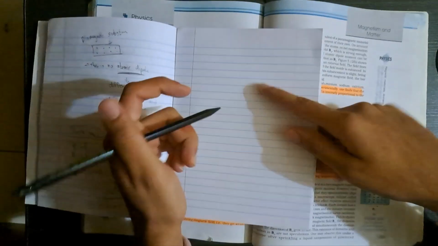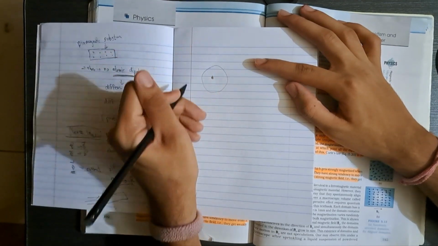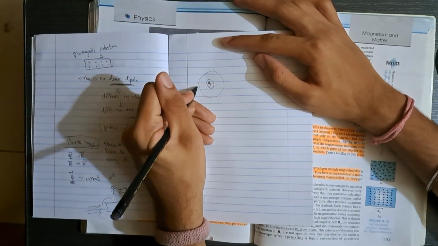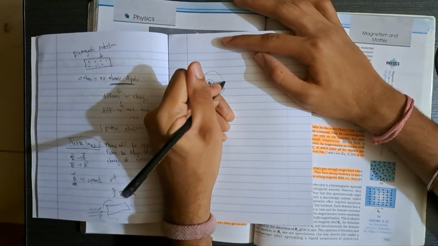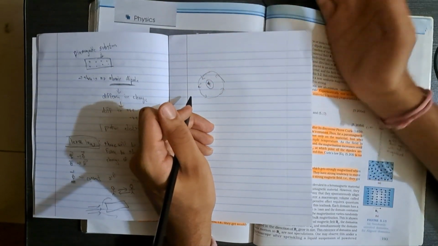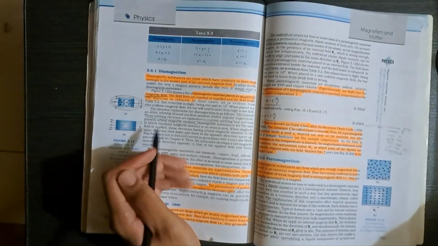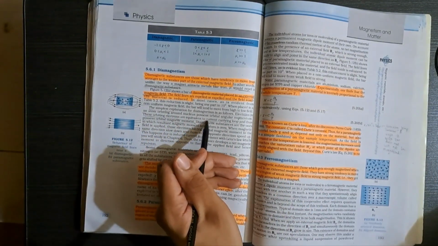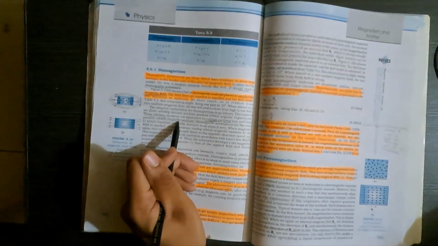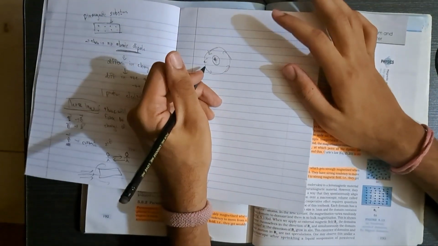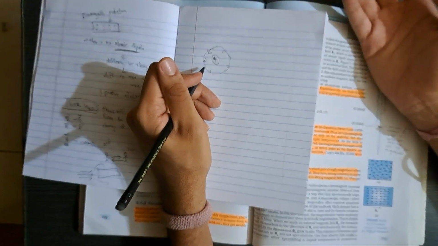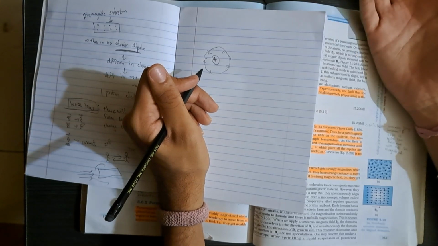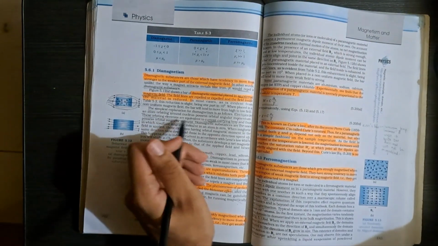So in an atom, if this is an atom, this is the positive charge, this is the electron, and it will move, right? When the electron is moving, what is the movement of the electron? Charge, exactly. So they behave like a current carrying loop, and thus possess magnetic moment. So when the electron is moving, they make a magnetic field. Why? Because current produces magnetic field, exactly.